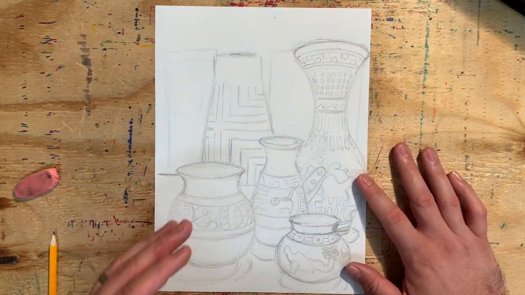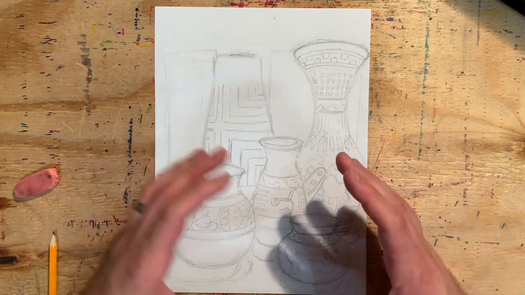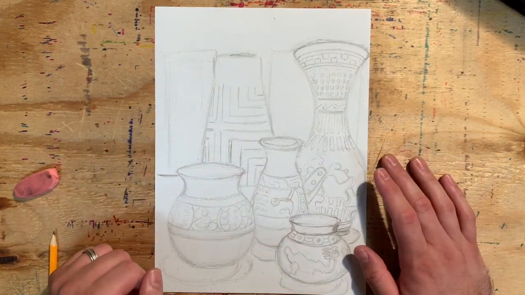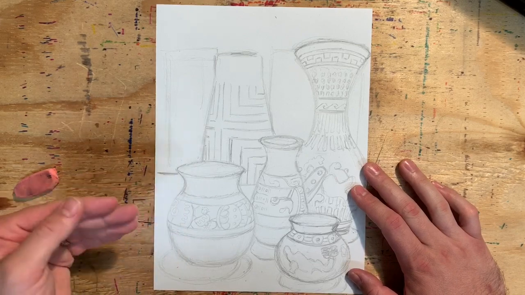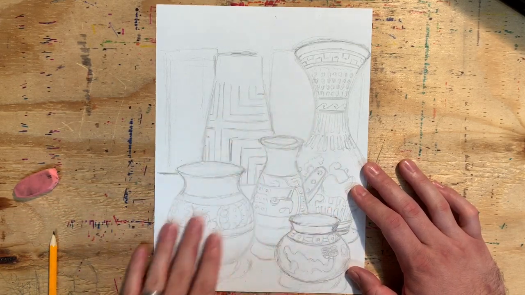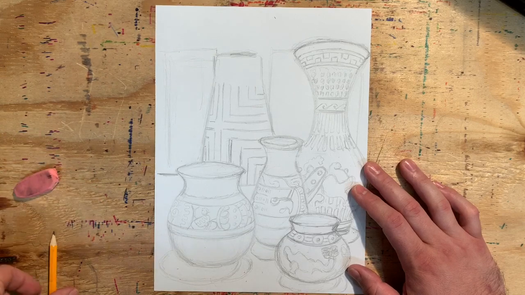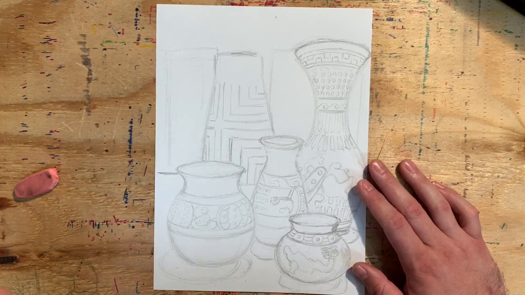And then from there, you start adding details, from the largest details all the way down to the smallest details you can include, because those little details are what's going to give the impression that these are real objects and you didn't just make them up out of your imagination. You were actually looking at real objects and trying to draw them the way they were.